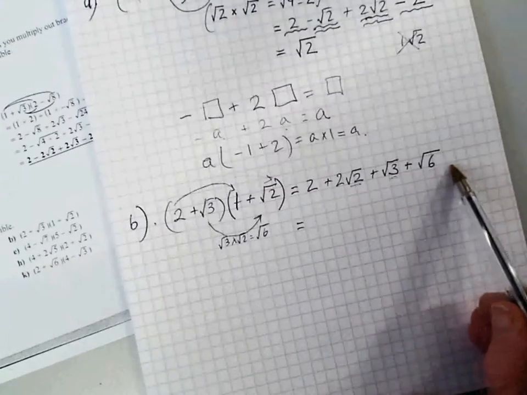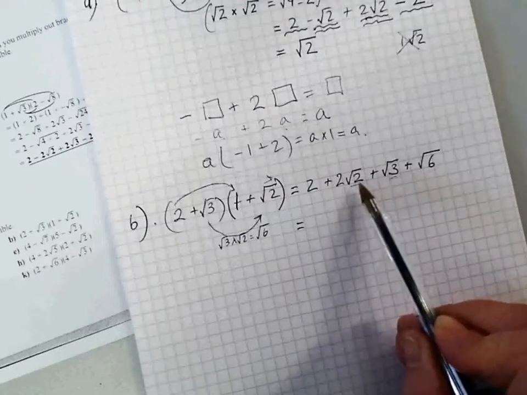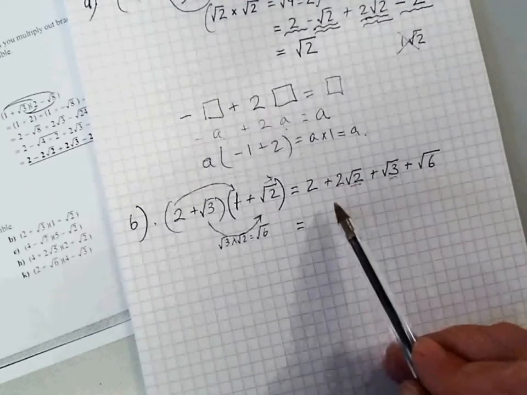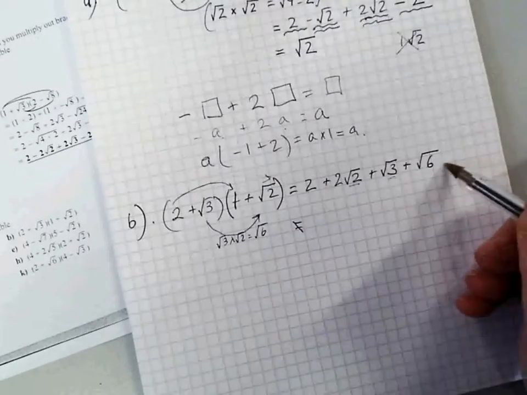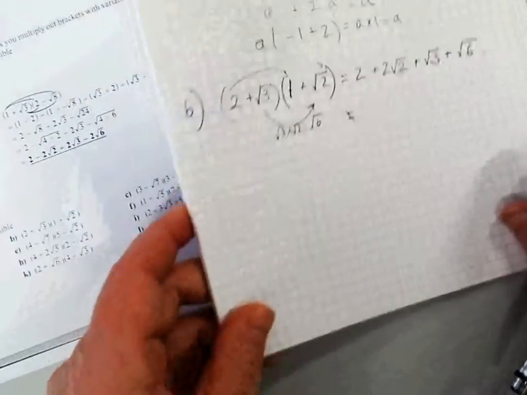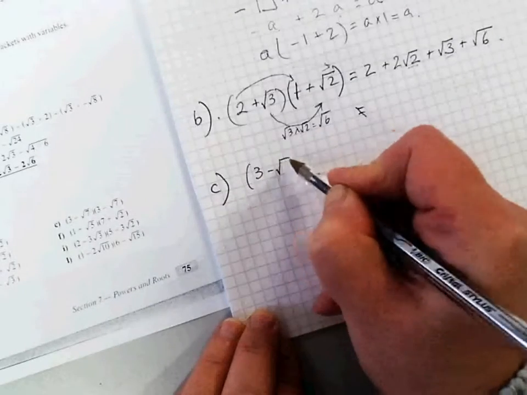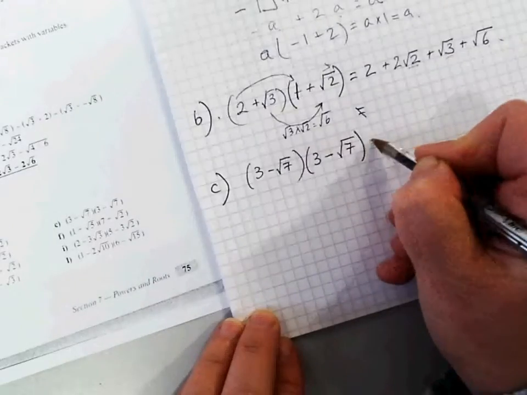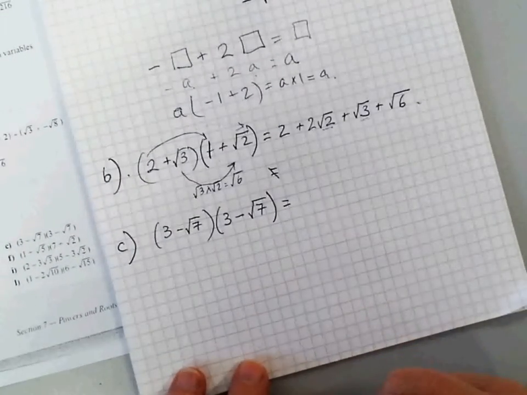Now let's check the whole expression, whether there is anything we can add. We are not adding surds with different numbers, so I can't see anything here to add, and you shouldn't either. So that's actually the final expression. That is the end of this question. Now let's do question C. 3 minus root of 7 times 3 minus root of 7. Pause the video and try it yourself.